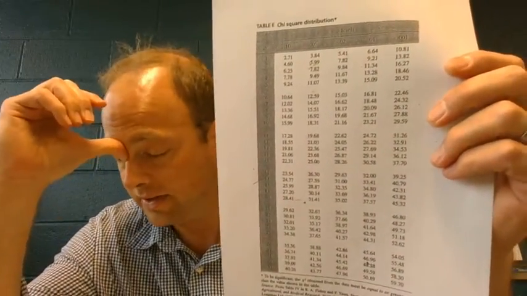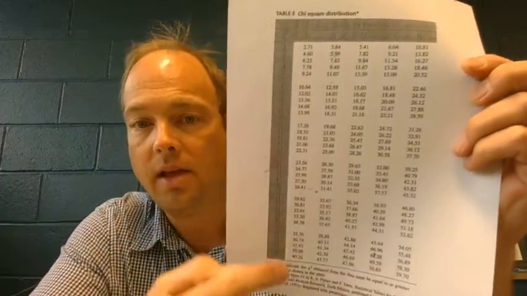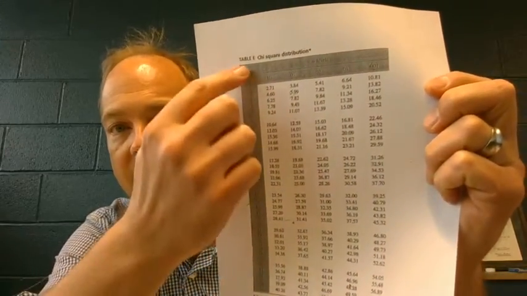Let's start there. I'm going to discuss a couple of things about this table. First, whether you're looking at your book or at this table, you'll see a shaded portion along the left-hand side of the table and across the top. We'll get to that shortly. But the first thing I want to point out is the middle portion, these numbers where the background is white: 2.71 in the upper left-hand corner and 59.70 in the lower right-hand corner.